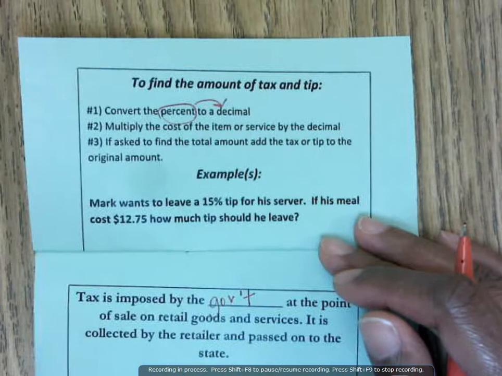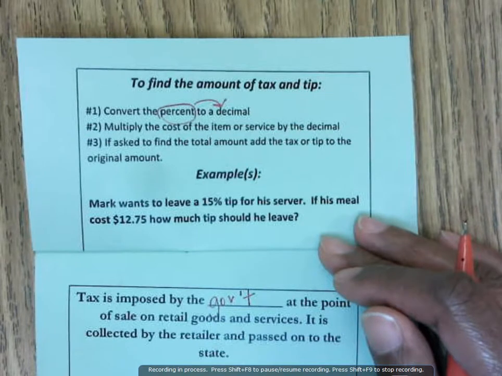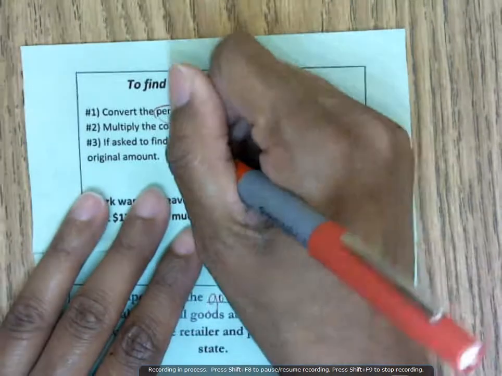If you're just asked to find the amount of tax or the amount of tip, you're done. But step 3, if you're asked to find the total, which is a big buzzword that means add, you're going to add the tax or tip to the original amount. So let's look at an example.